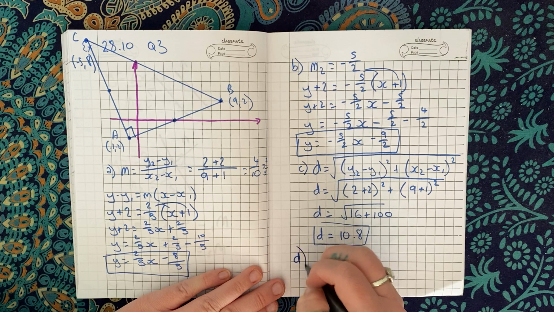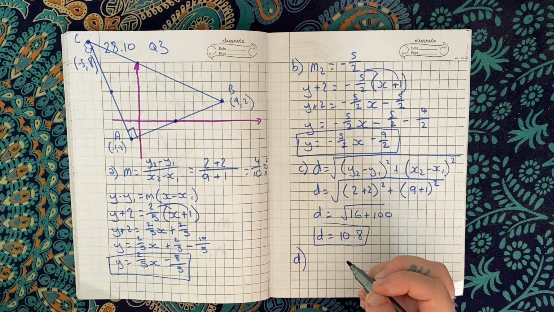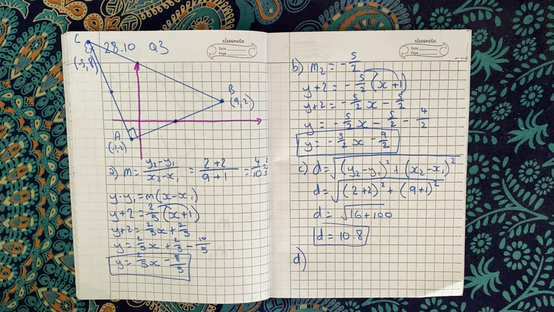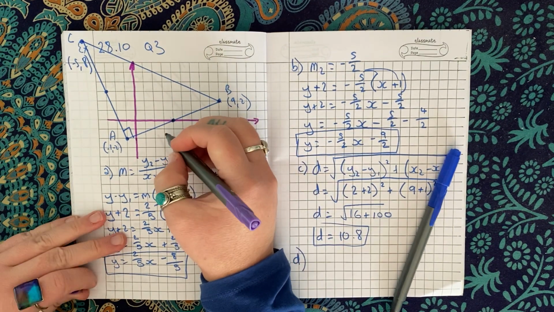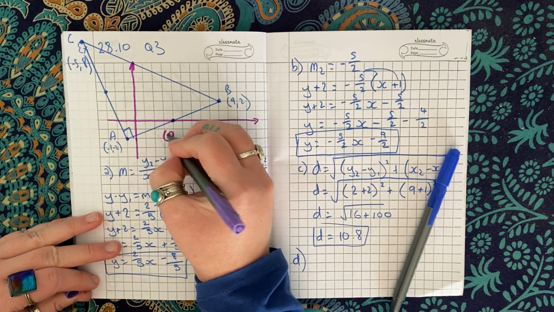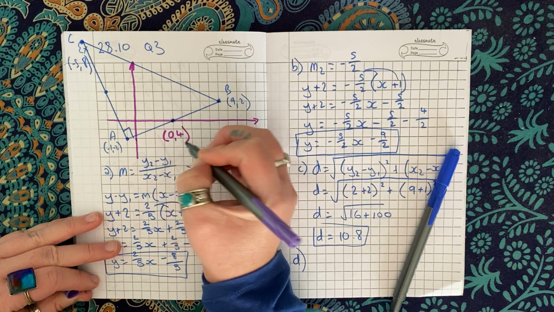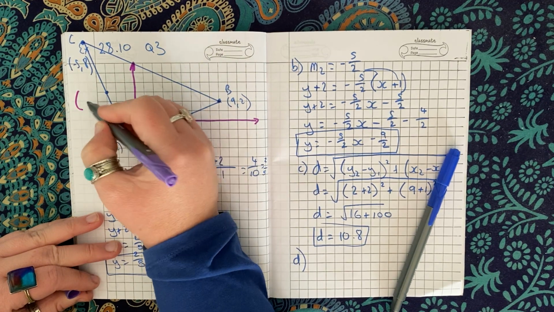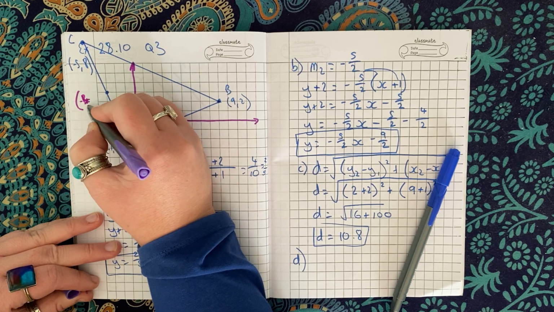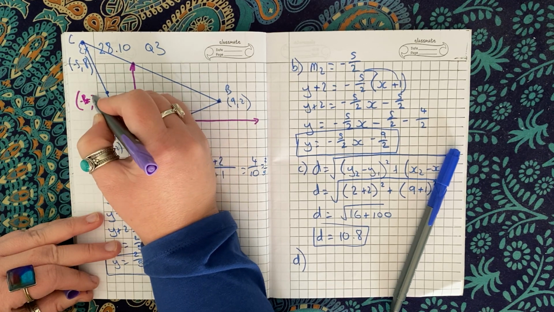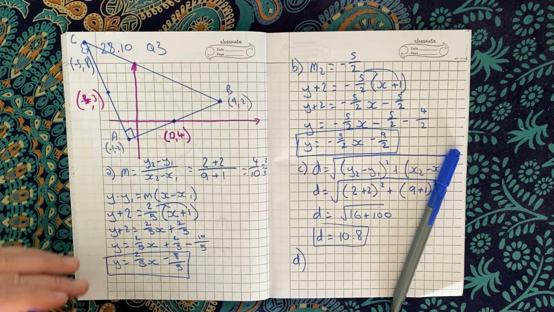So part D asks us to find the midpoint of all of the 3 sides of the triangle. Now, let's do it algebraically because we're meant to, but we do know, I'm just going to use a different color, that this point here is going to be 0, 4, and that this point here is going to be -3. No, -4. -3. And we don't know this one yet, but we'll work that out.